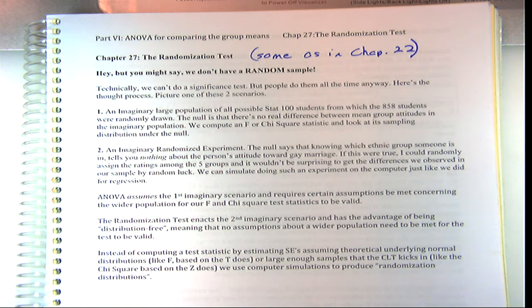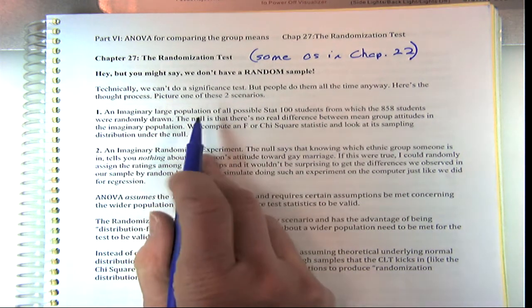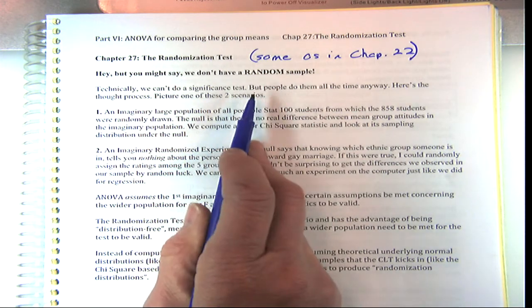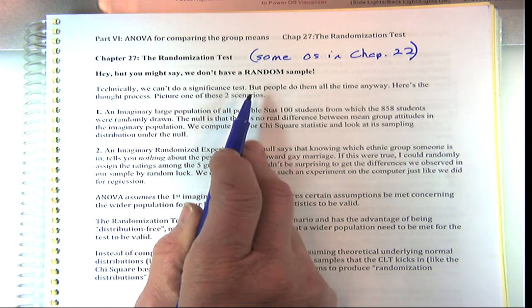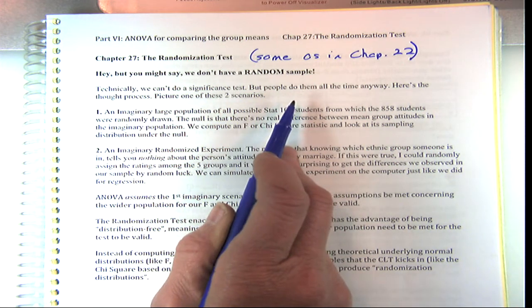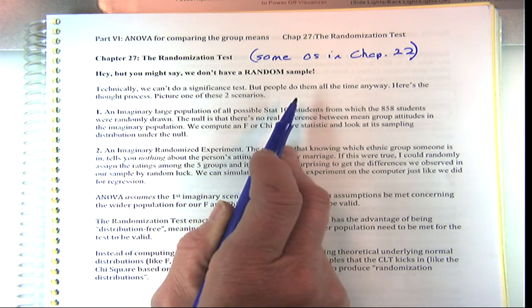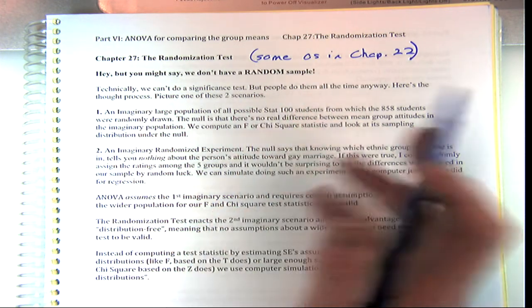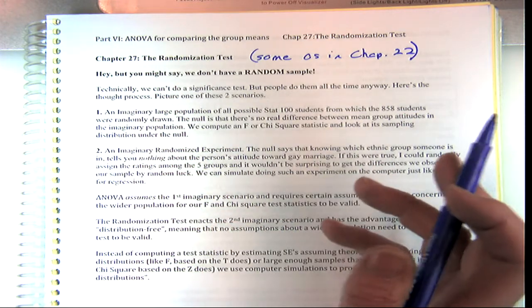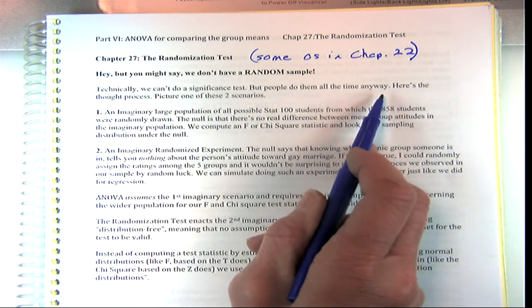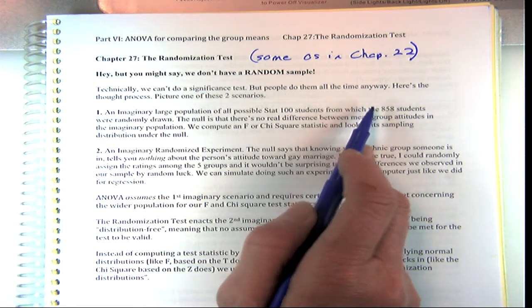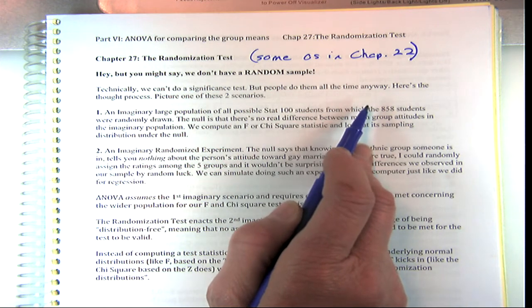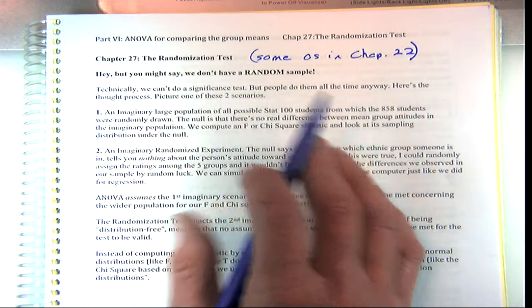So there's two ways we deal with this. We didn't randomly sample them from some bigger population of Stat 100 students. We could imagine we do that, and that's what we usually do. Technically, we can't do a significance test without some kind of random sampling, because, like all significance tests, those p-values are based on sampling distributions, which involve random draws. That's what they are. So if you can't model it with random draws, you really shouldn't be doing a significance test. But people do them all the time, and sometimes they're wrong, because they should be thinking about whether it can be translated into a random sample. In this case, I think it can be.